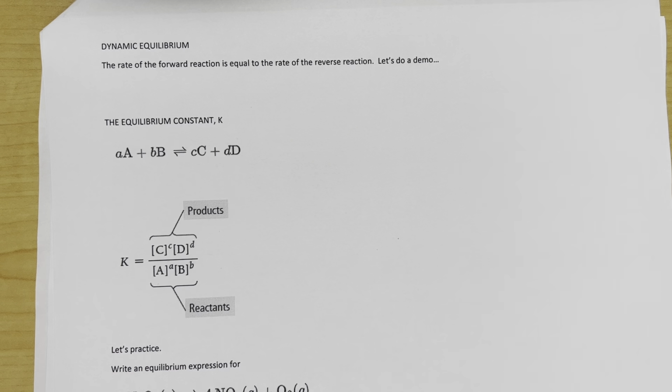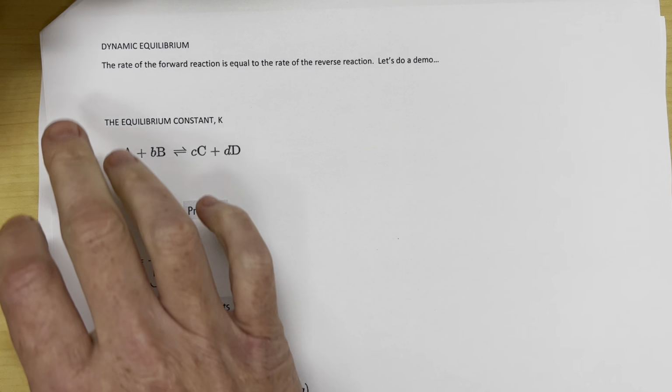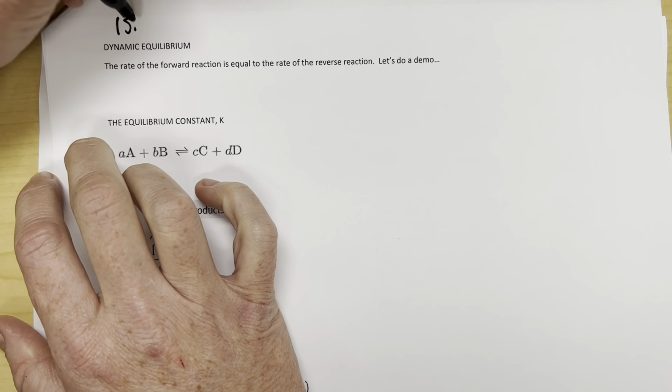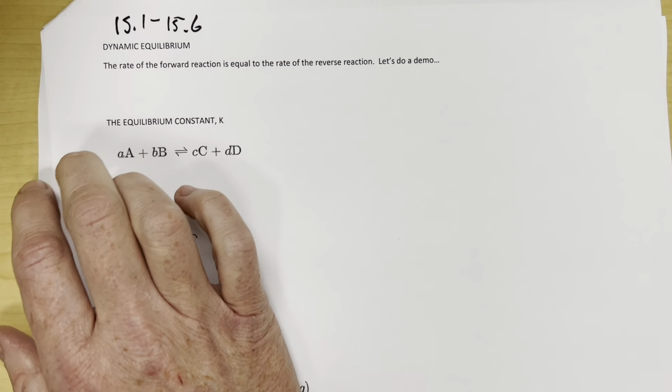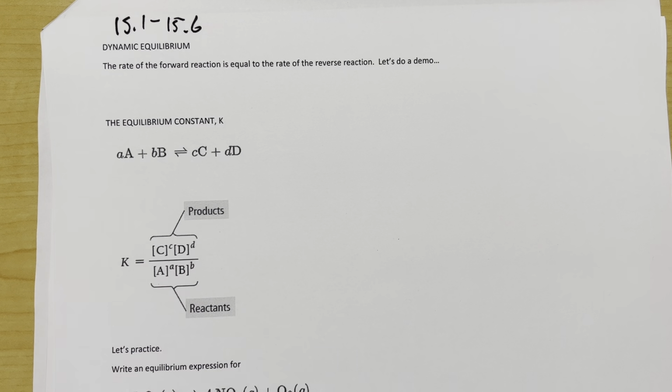All right, hey everybody, we're going to talk about, I didn't label this, whoops. This is 15.1 to about 15.6 in the book. We're going to talk about equilibrium, dynamic equilibrium, essentially dynamic meaning changing and moving equilibrium.